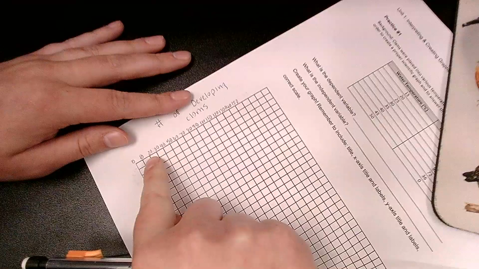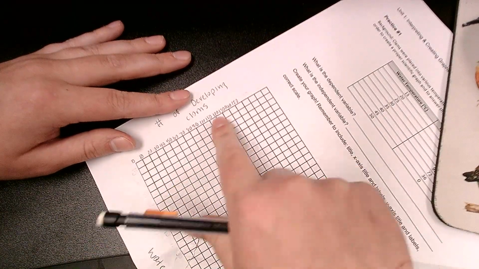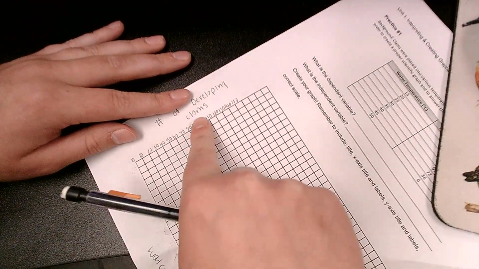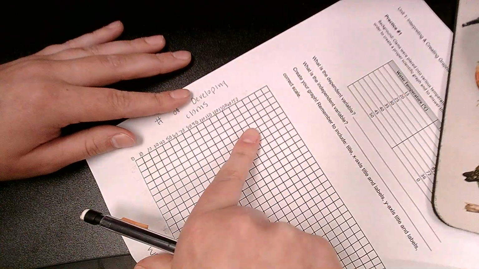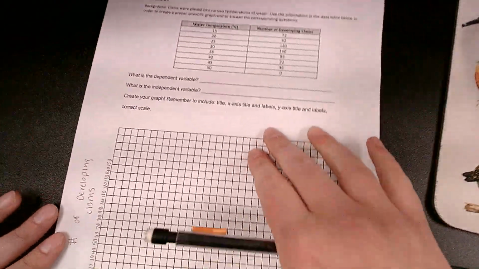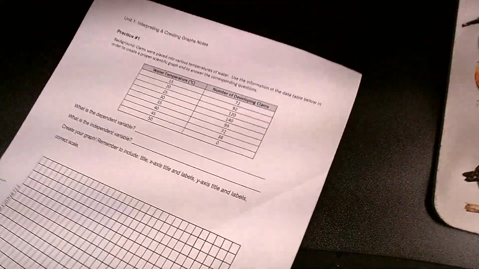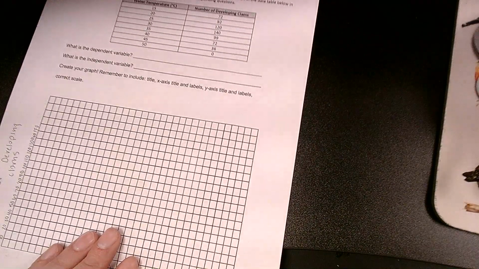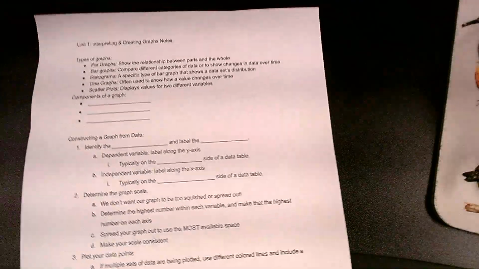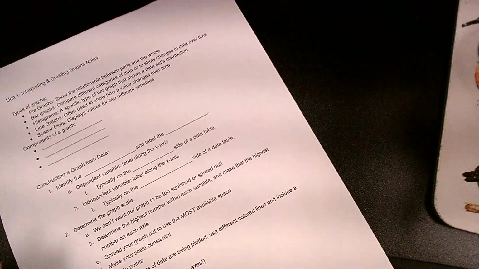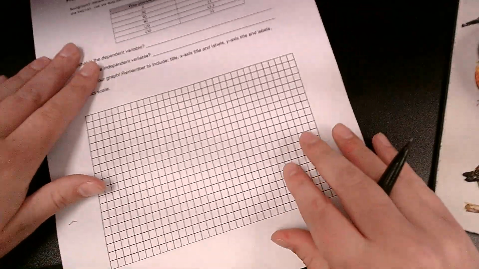And maybe I would have better handwriting than Miss Ray and maybe go out to the side so it does not look so squished, but I would be happy with taking up this much of the graph, okay? So that is for practice number 1. And if you have any other questions, just let me know. But again, I'm not going to graph all of it exactly as it is. All right, practice number 2.